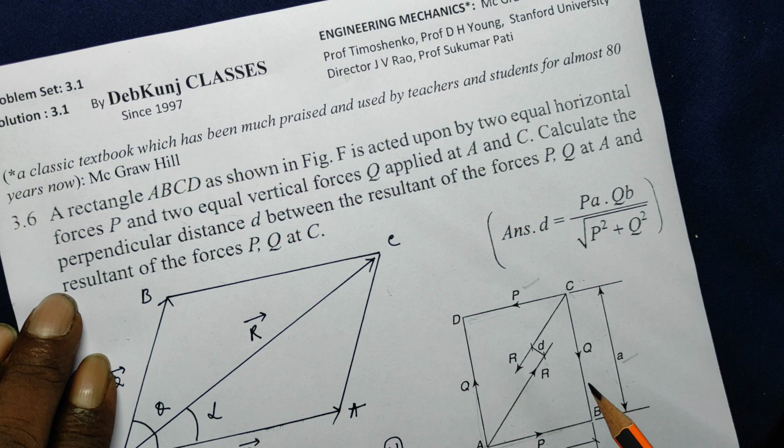So R is equal to the square root of P square plus Q square. So for R I substitute this and D remains the same. And this couple is anti-clockwise. This couple produced due to these two resultants is anti-clockwise.